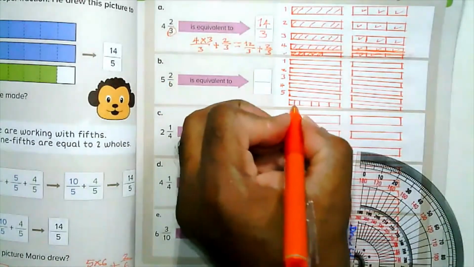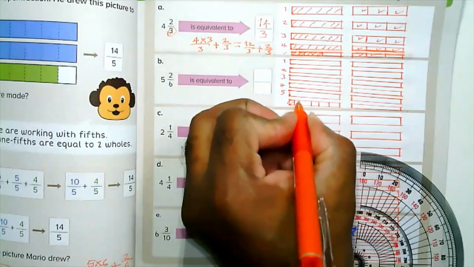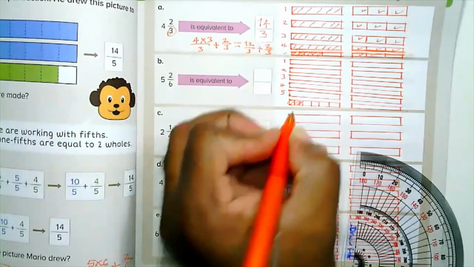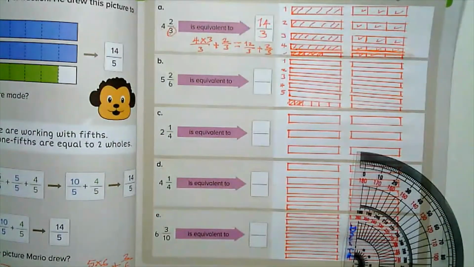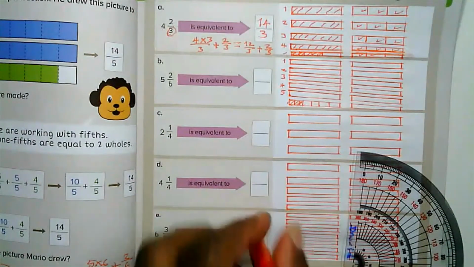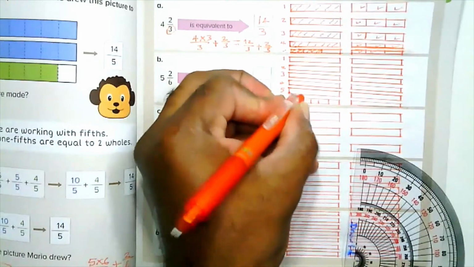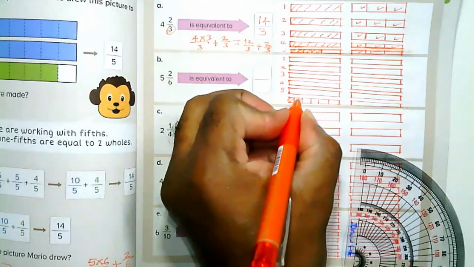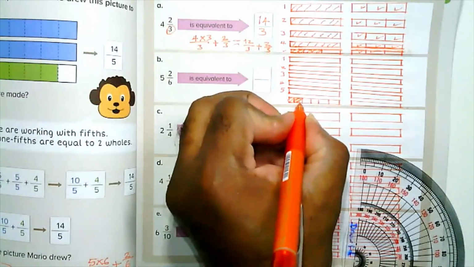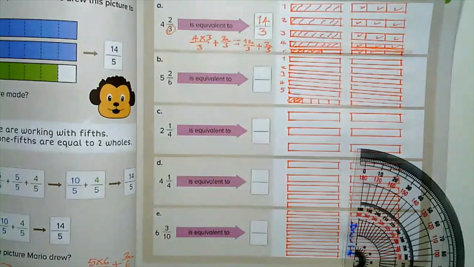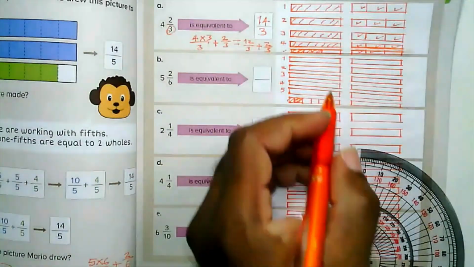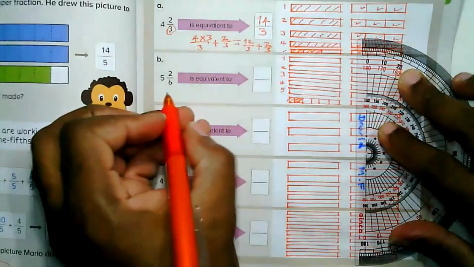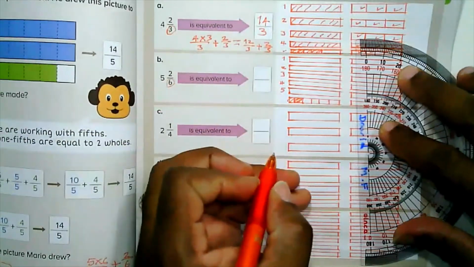And 2 of it are shaded. So we shade 2. So now let's show the equivalent by splitting this into 6, since we are working with sixths.